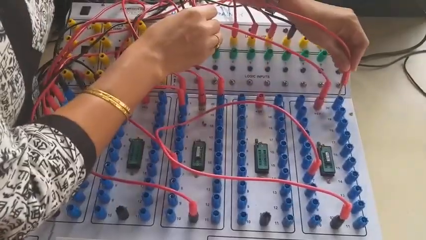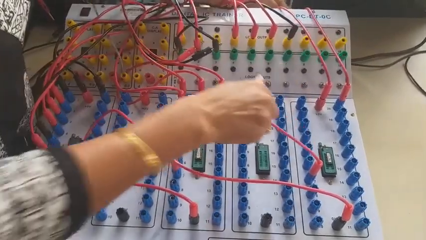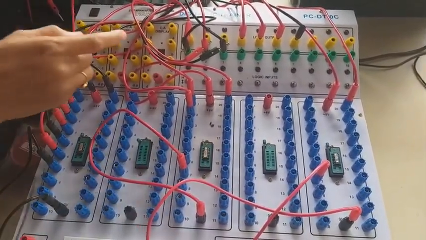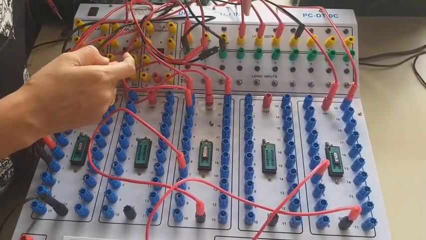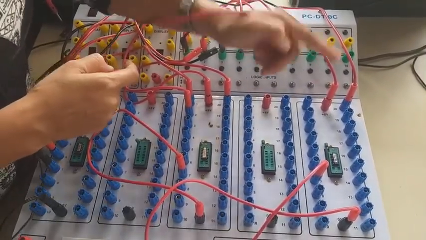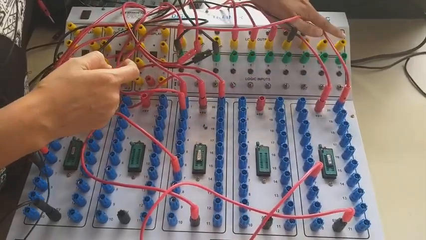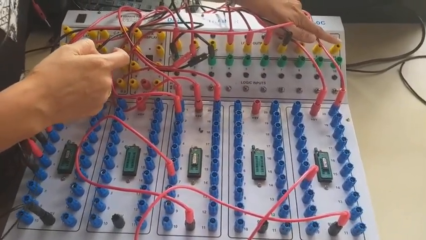VCC is connected to the 14th pin. Now the output of the generator, which is nothing but Y0, Y1, Y2, Y3, is given as an input for the checker. The output of this will be checked whether it is 0 or 1.